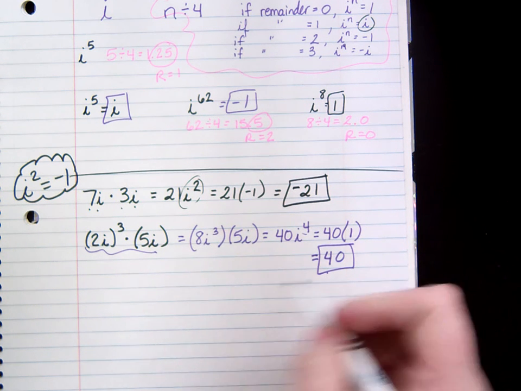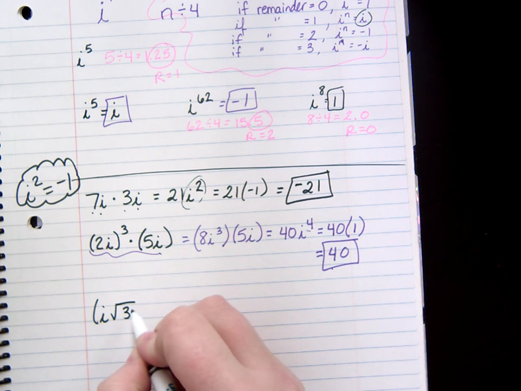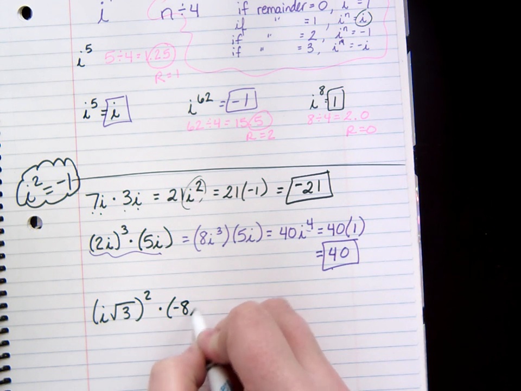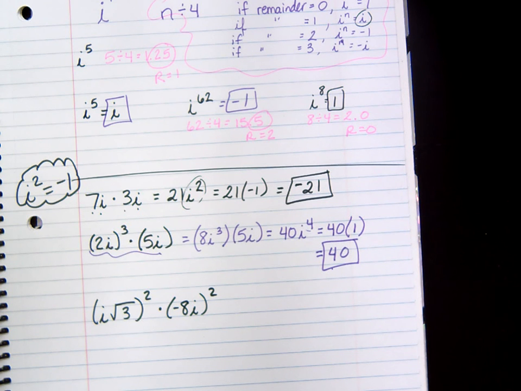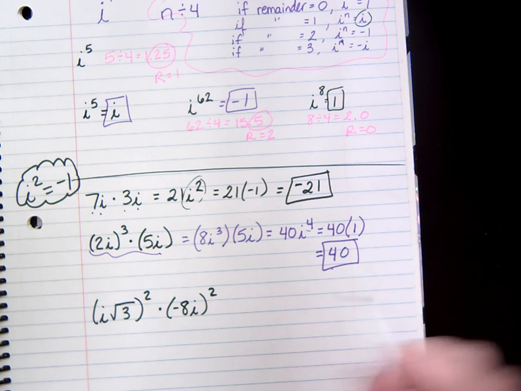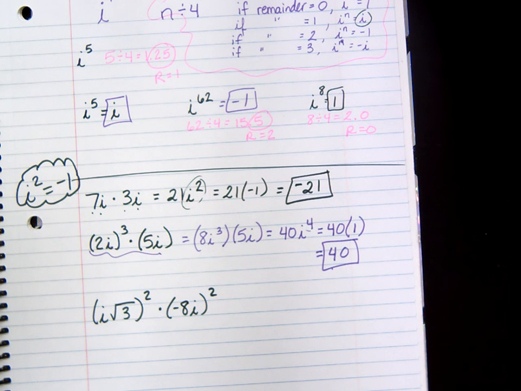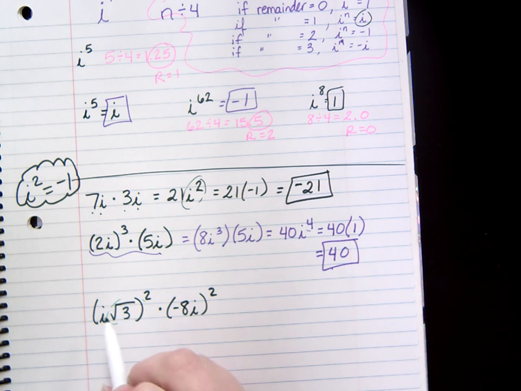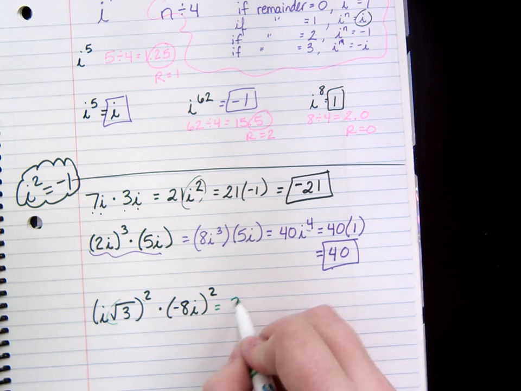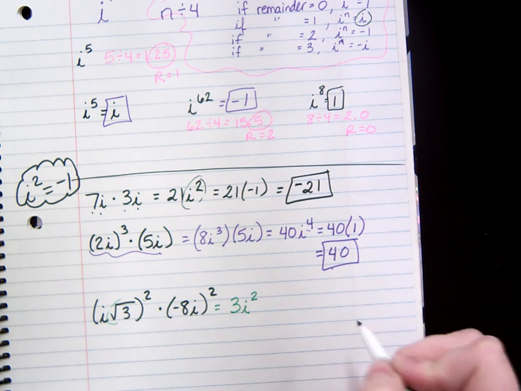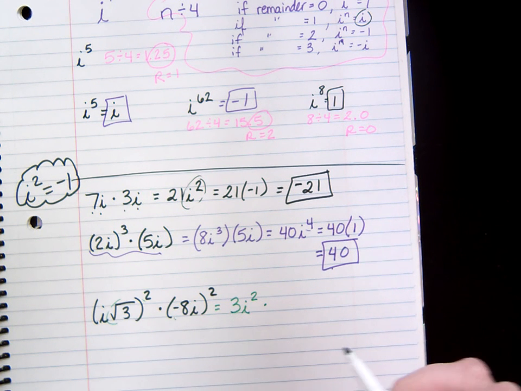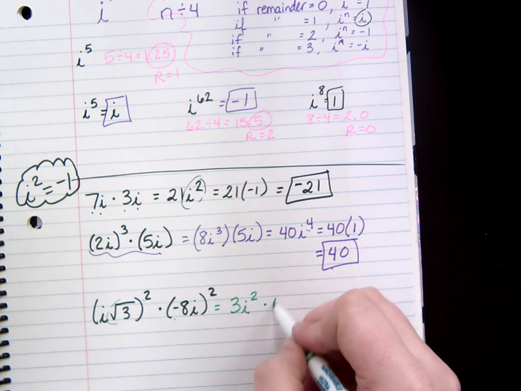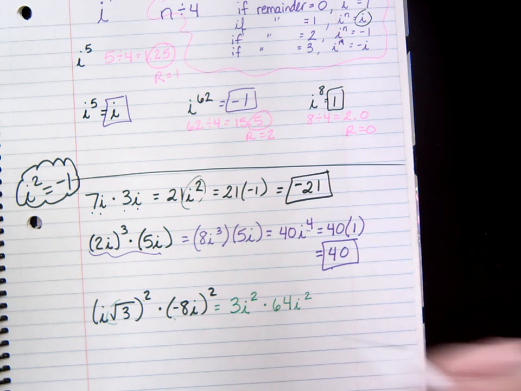Do a couple more. Let's take i square root of 3 squared times -8i squared. Okay. So, a square root and a square cancel each other out. So when I go to square this term here, square root of 3 squared is just 3, and then the i squared. When you're squaring a negative, please remember it's a negative times a negative, so you need to get a positive solution. -8 squared is +64, and i squared, because this needs to be squared as well.